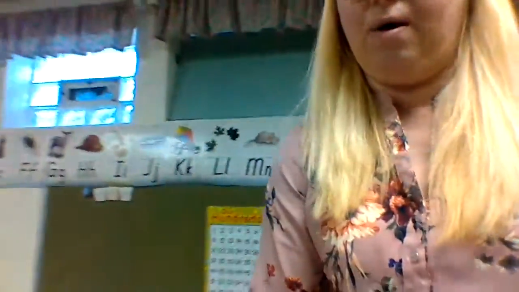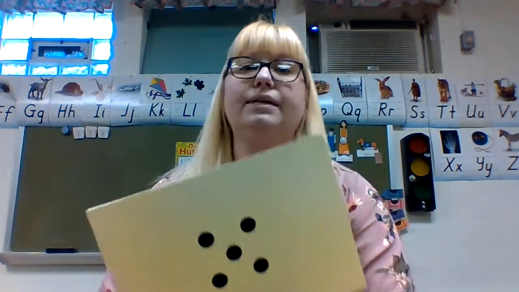Next, we're going to practice our dot patterns. We haven't done that for a while, because we had our test yesterday. So, let's get our dot patterns out here. See what you remember. We're also going to practice our Spanish. So, we'll do English and then Spanish.